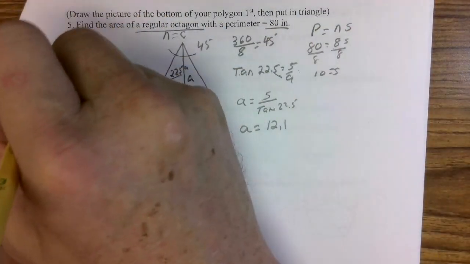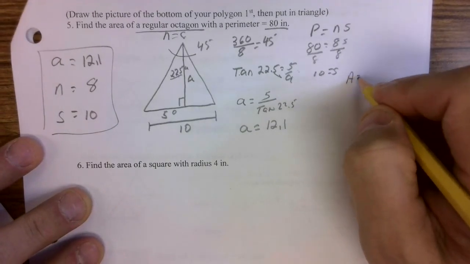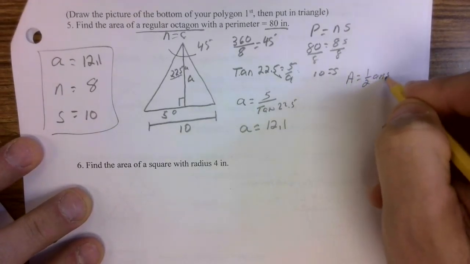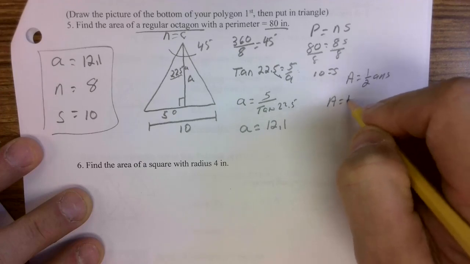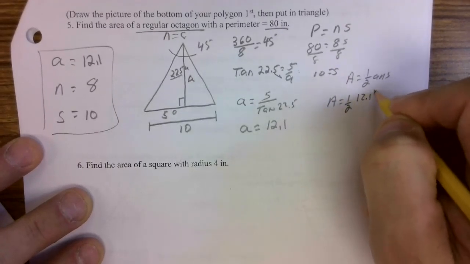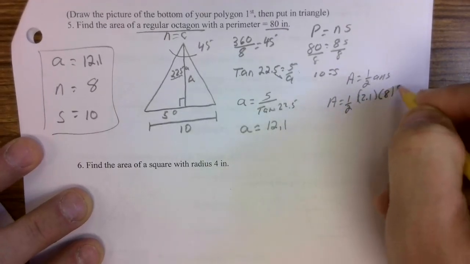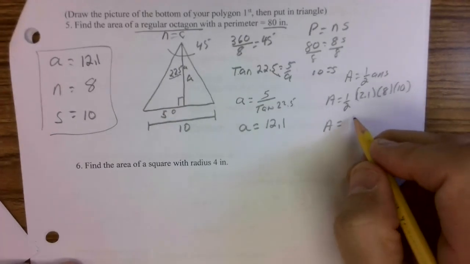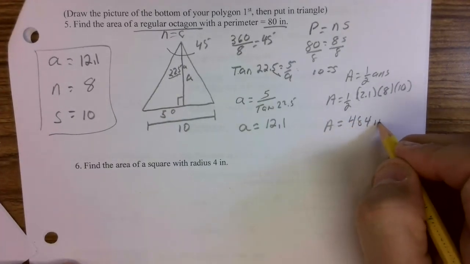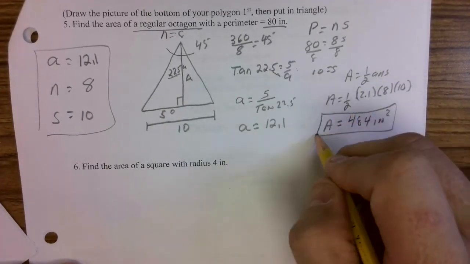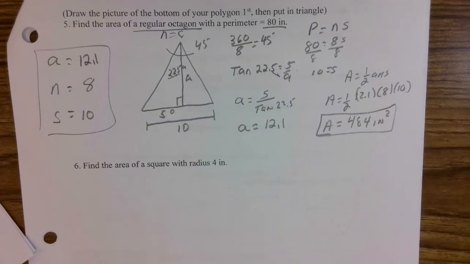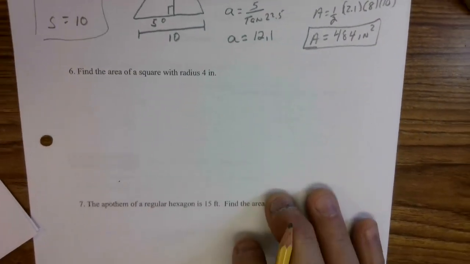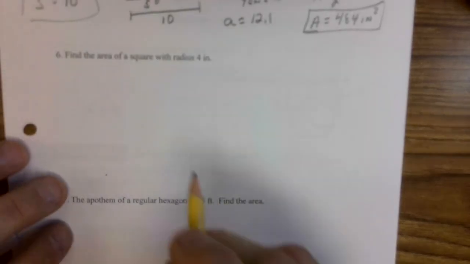Now we have our A and S. We can plug it in. So it's 1/2 times 12.1 times 8 times 10. This should equal 484 inches squared, if I do my math right.